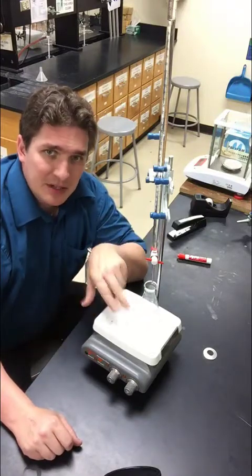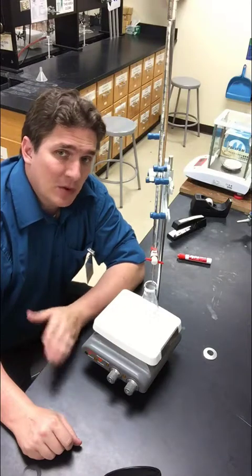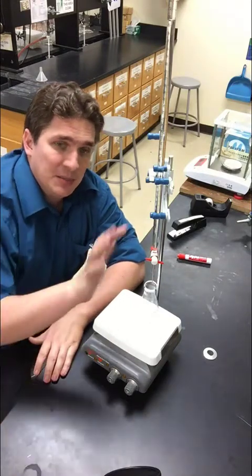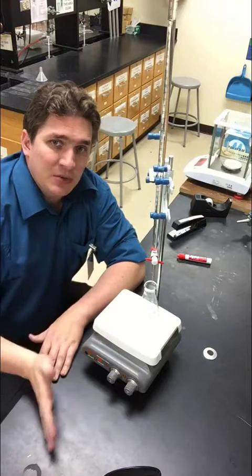Add enough of this until this is completely reacted, as indicated by an indicator or by the reaction itself, and connect the moles of what you added to the moles of what's in here through the reaction.